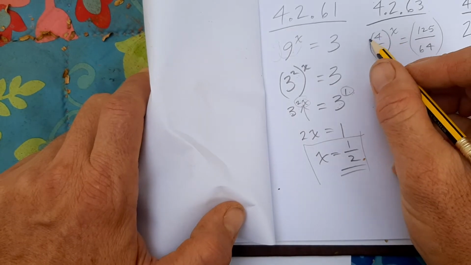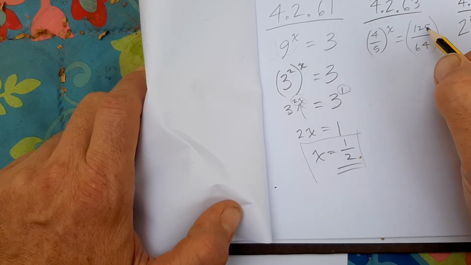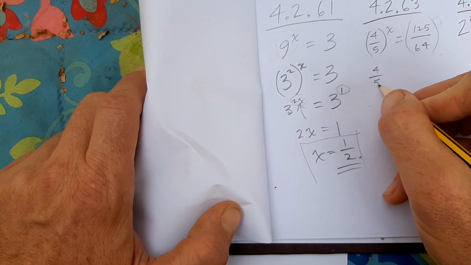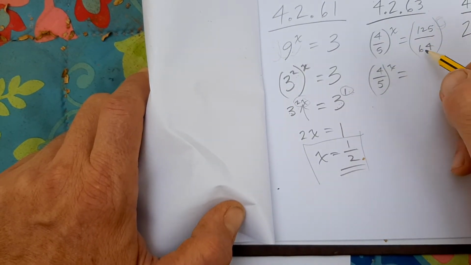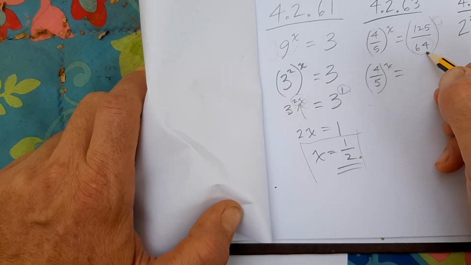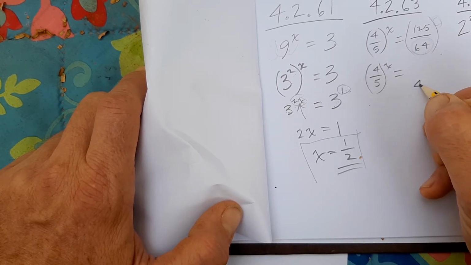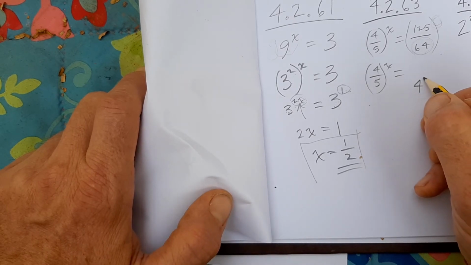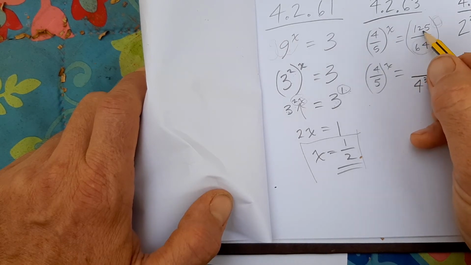So I got this base 4/5 to the x power. Well, I want to get this base to 4/5, and then I'll know x to the what power, okay? So 4/5 to the x equals, what do I need to do? See, play around with this. Take the square root, take the cube root, okay? I can look at it, and I just have these in my head, but it's 4 cubed on the bottom, right? And that's 5 cubed right there.